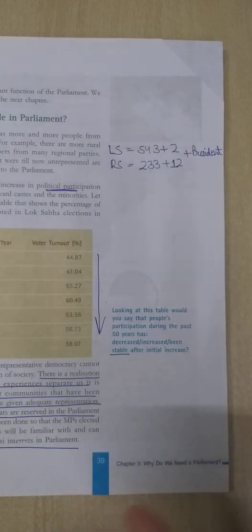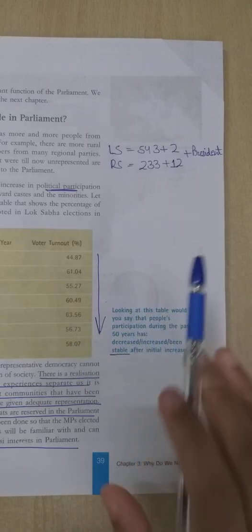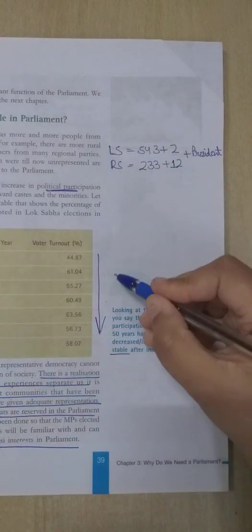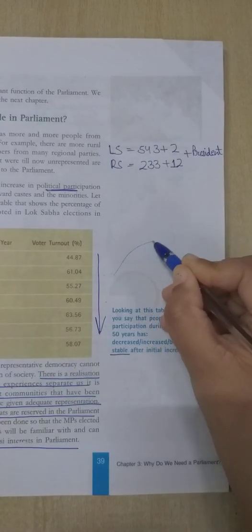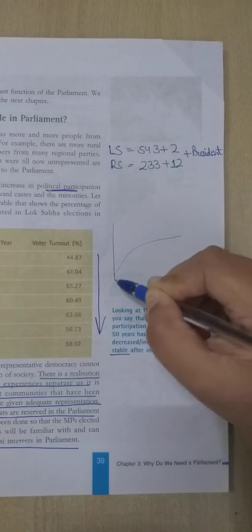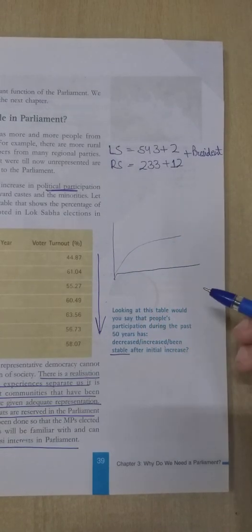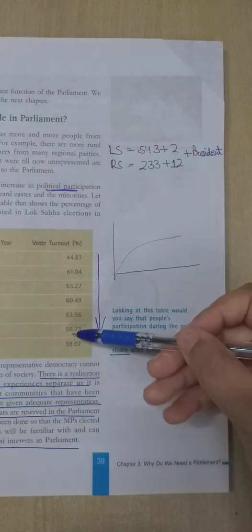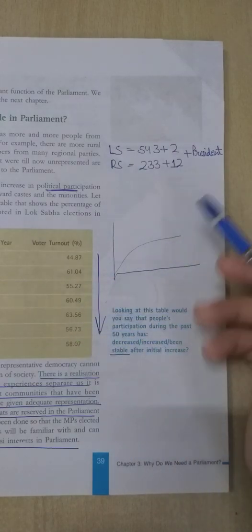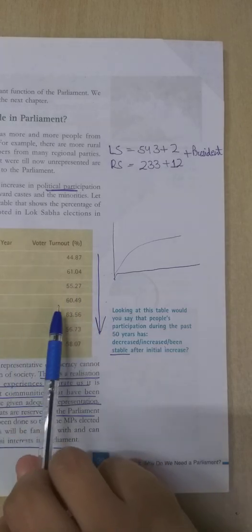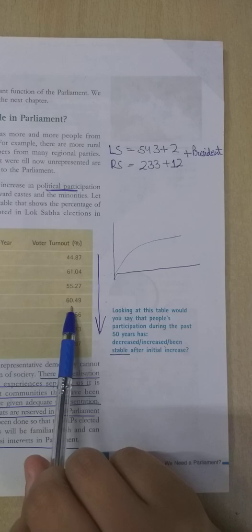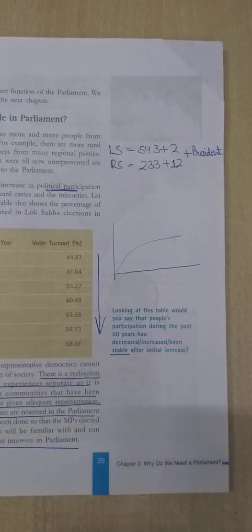It's in that range, more stable. If you compare it on x and y axes, it's somewhat like this. It's almost stable, and yes, it's like 56, 58, it's increasing also, but more stable, because we've also seen a higher turnout, about 60% in 1977.